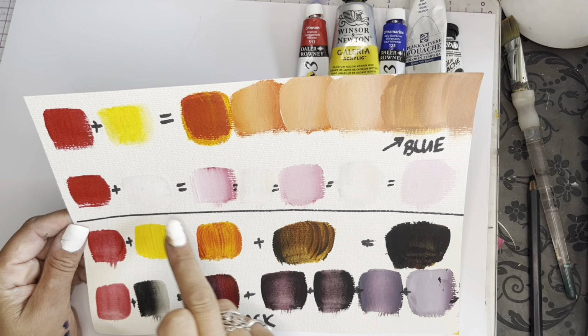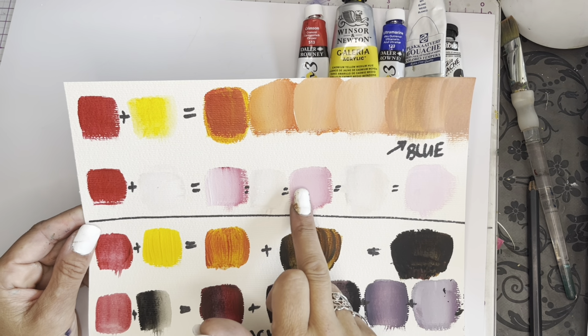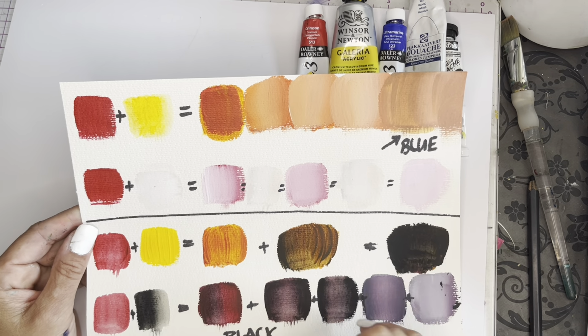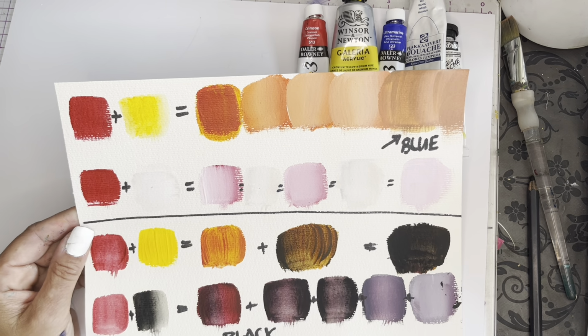So red and white makes a pink. So I added more white and it makes it a lighter pink and a lighter pink. So that's a good little swatch.